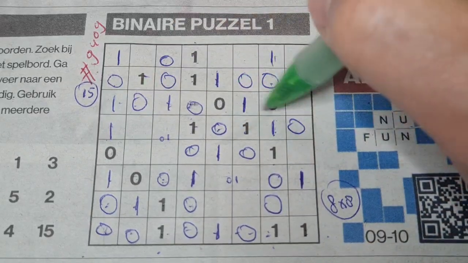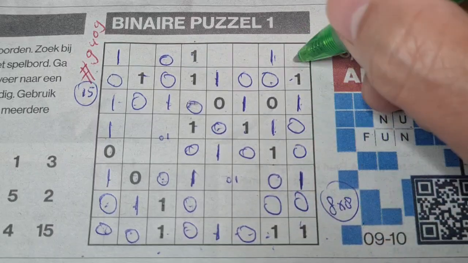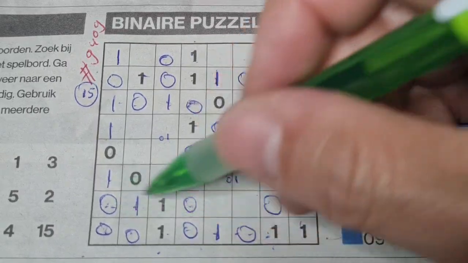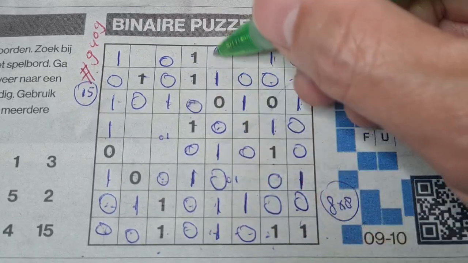1, 2, 3, 4 zeros, so the rest are ones. 1, 2, 3, 4 ones, so the rest are zeros. 1, 2, 3, 4 zeros, so the rest are ones. 1, 2, 3, 4 ones, so the rest are zeros.